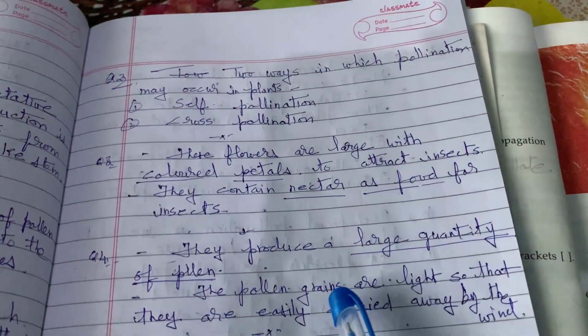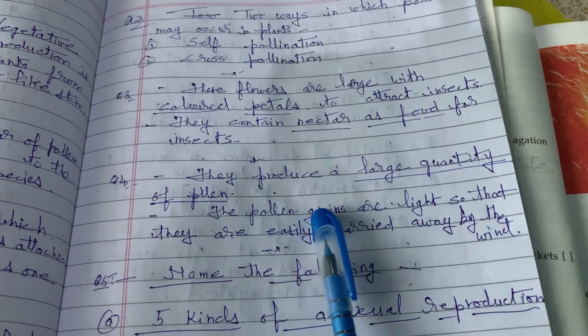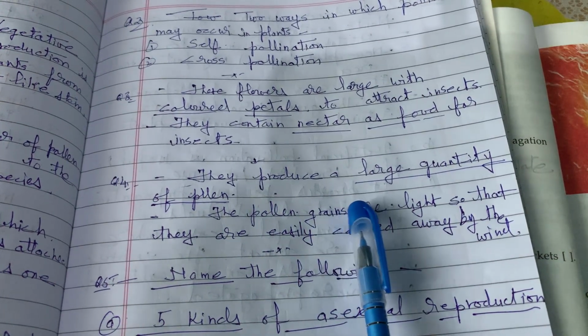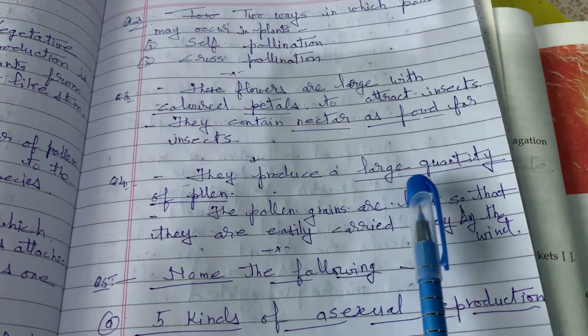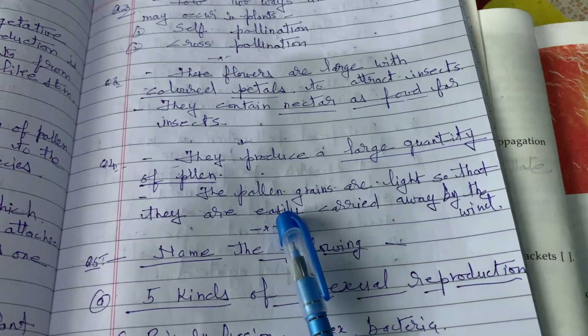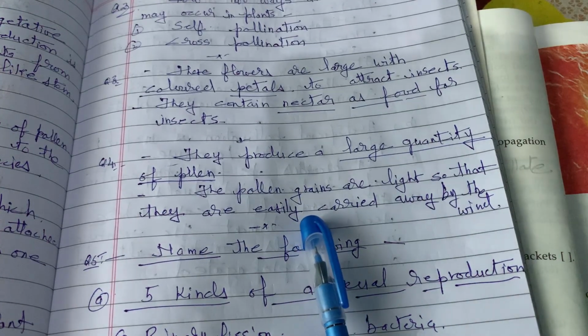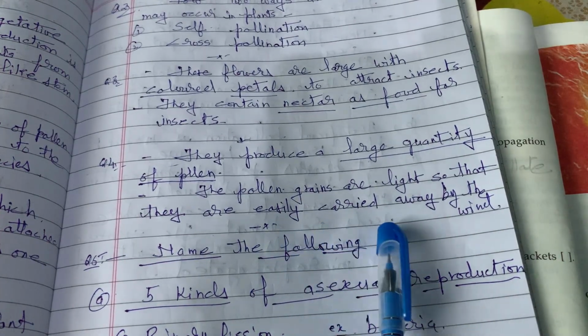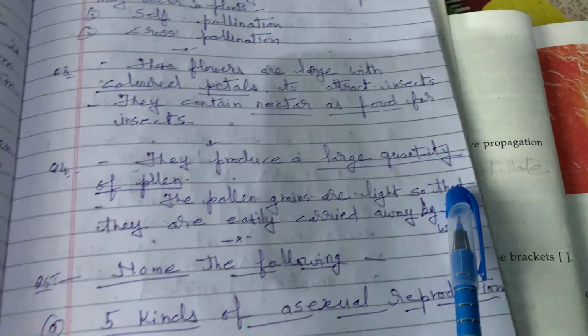They produce a large quantity of pollen, because some of them are wasted and don't reach their destination. And the second point, the pollen grains are light, lightweight, so that they are easily carried away by the wind. They are dusty, and they don't have any smell.